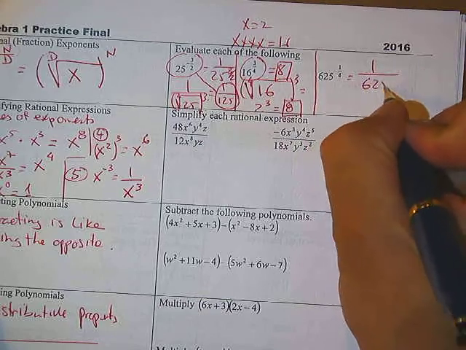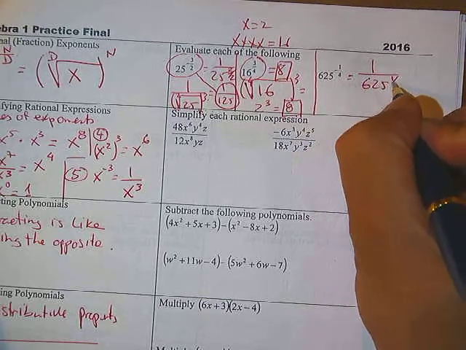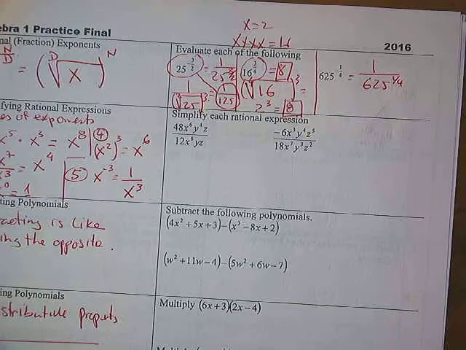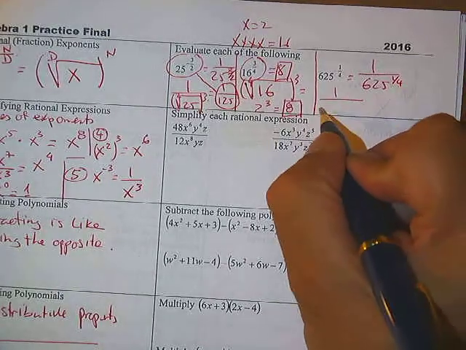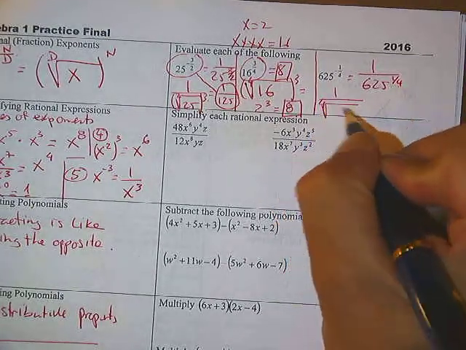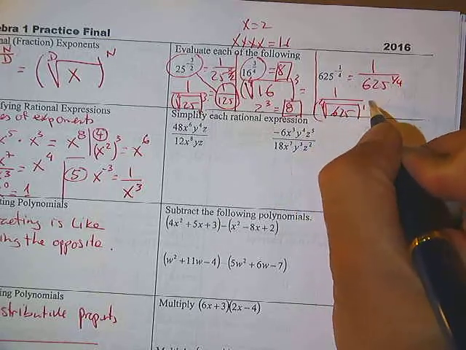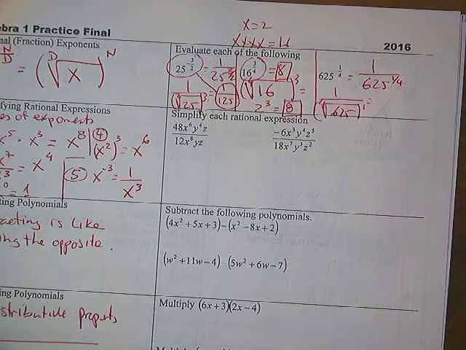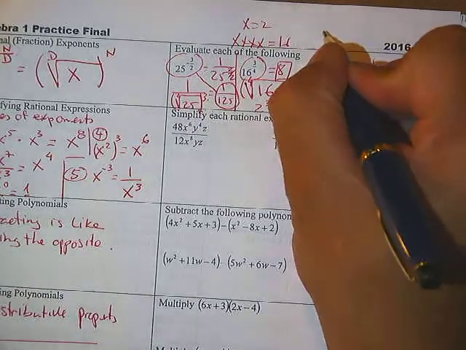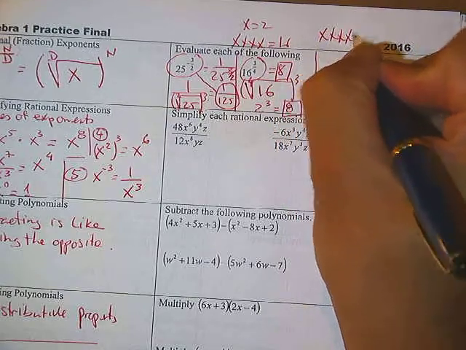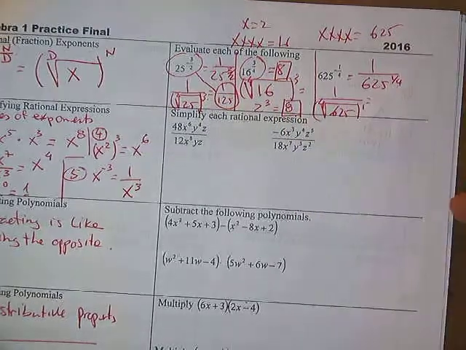Okay? This one over here, notice the negative exponent? That means it's 1 over 625 to the power of 1/4. Positive exponent. So this means it's 1 over the 4th root of 625. The whole thing to the first power, but anything to the first power, we don't need to write.